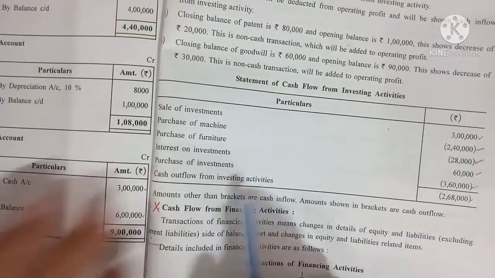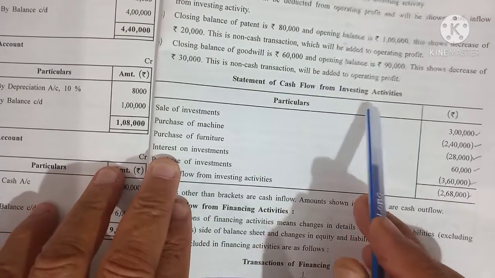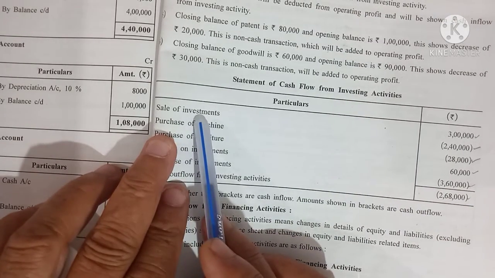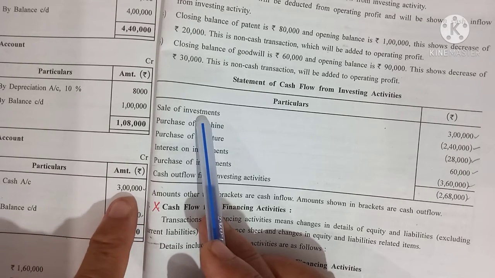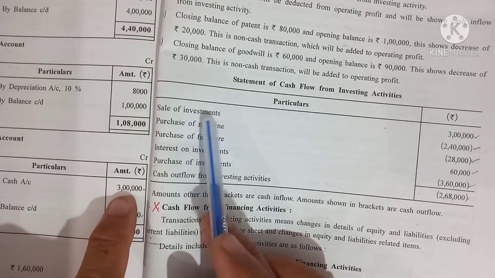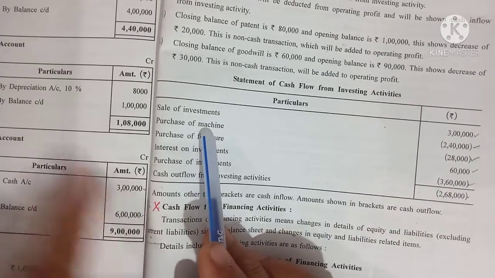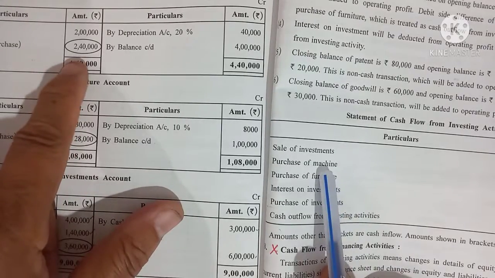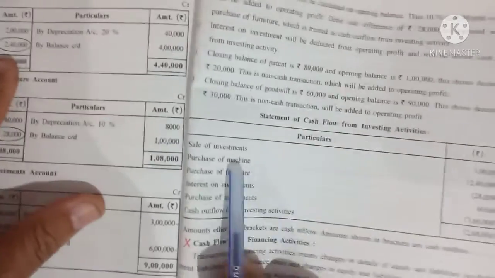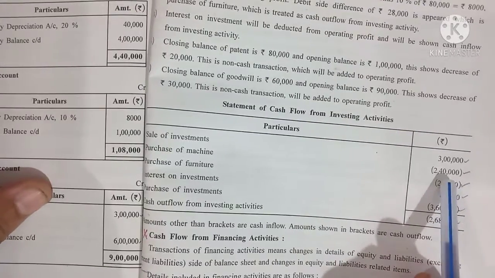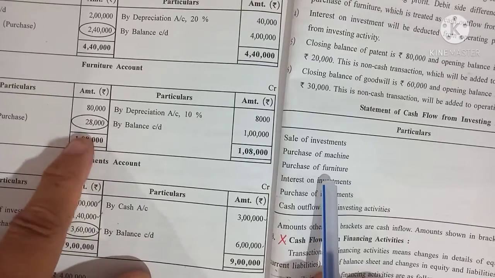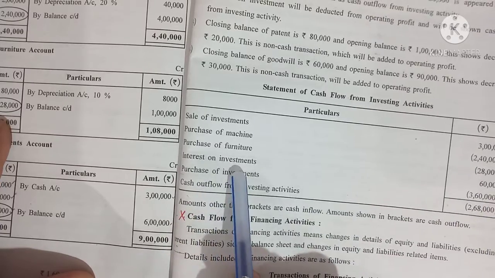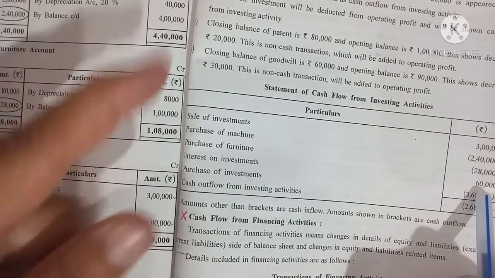Now we are going to find out the statement of cash flow from investment activities. Sale of investment. यहाँ है 3 लाख कैश आया, सेल ऑफ इन्वेस्टमेंट 3 लाख कैश आया। परचेस ऑफ द मशीन 2,40,000 कैश गया, फॉर दैट इज माइनस। परचेस द फर्नीचर 80,000, कैश हैज गॉन। Interest on investment, cash came, which you deducted from there.